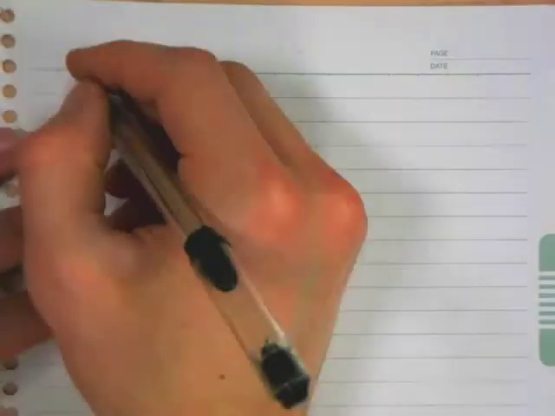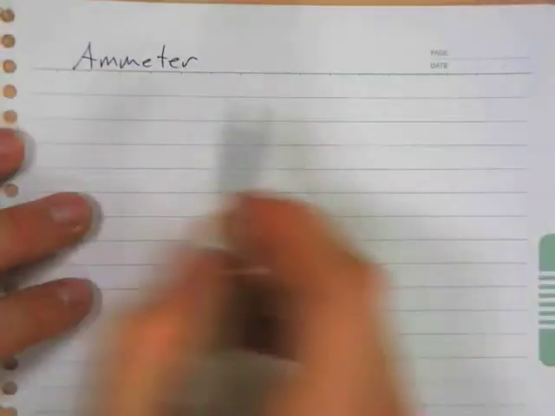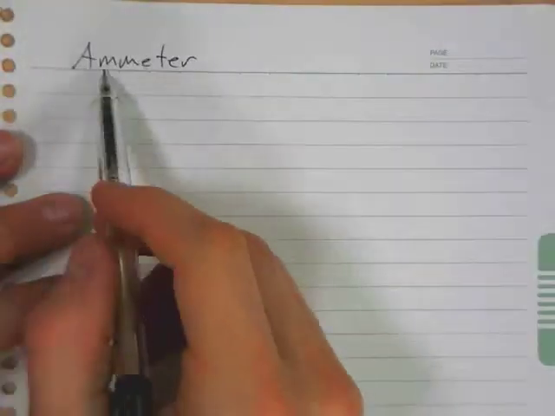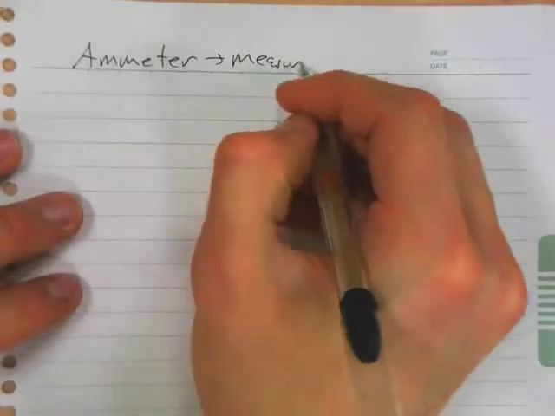The topic for today is a couple of measurement devices. There are basically two devices that are used to measure stuff in circuits. The ammeter is the first one, and you might notice that "am" looks kind of like "amp." This measures current.